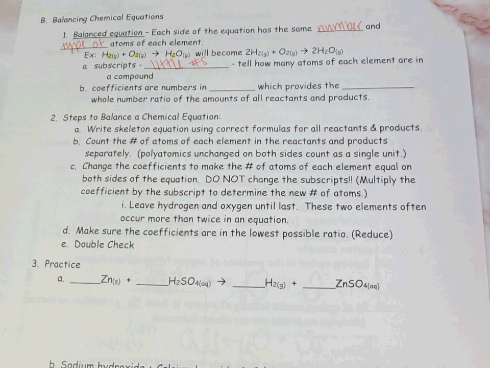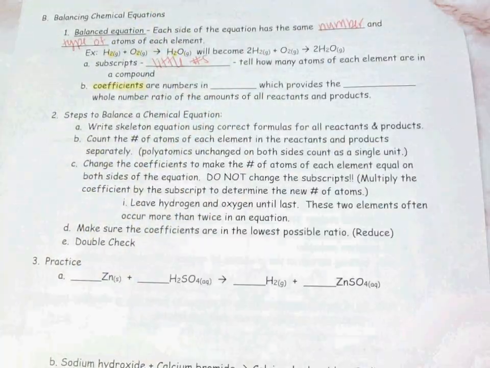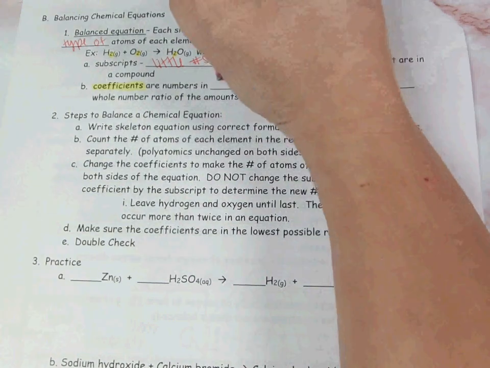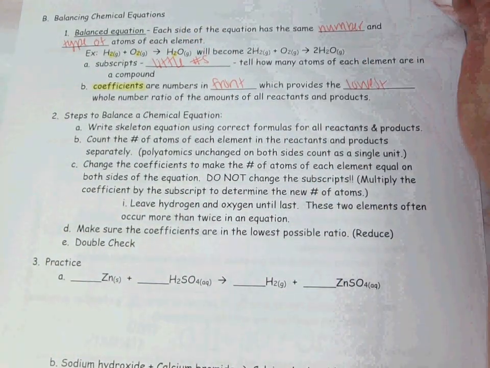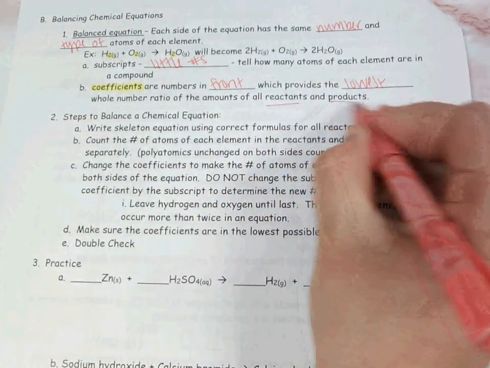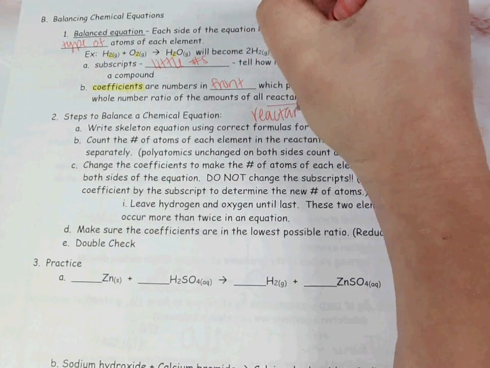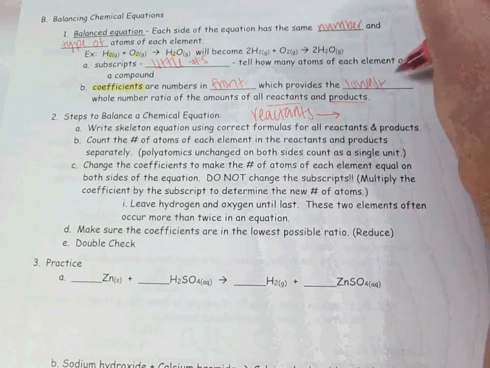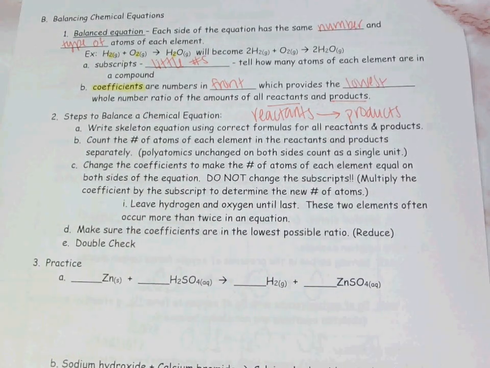And then the coefficient, just like in algebra, is going to be the number in front, which provides the lowest whole number ratio of the amounts of all reactants and products. So as a reminder, your reactants are your starting substances. They're doing the reacting, and then products are things that are formed.